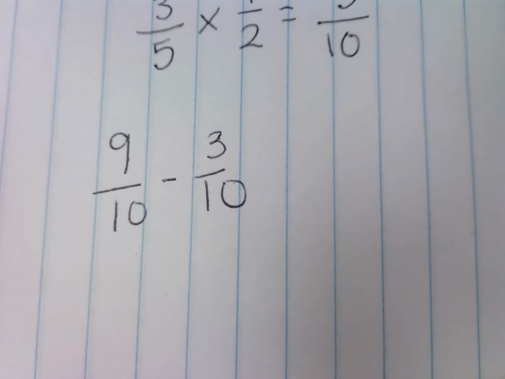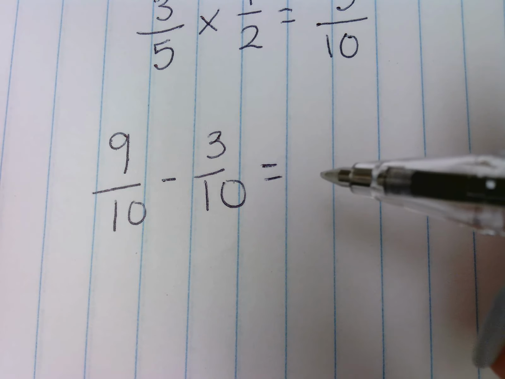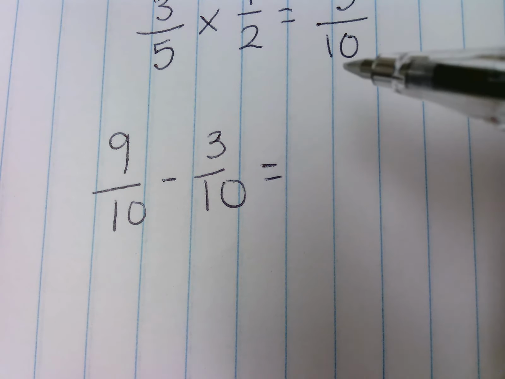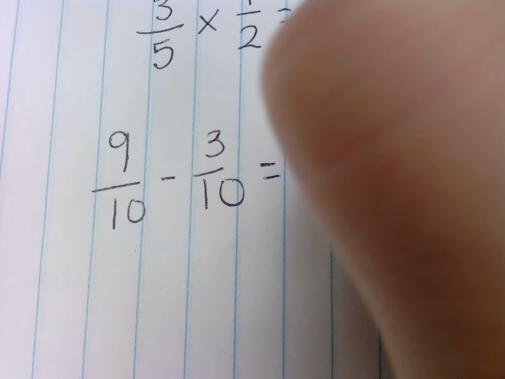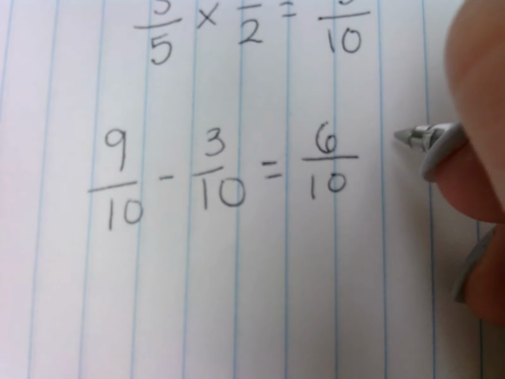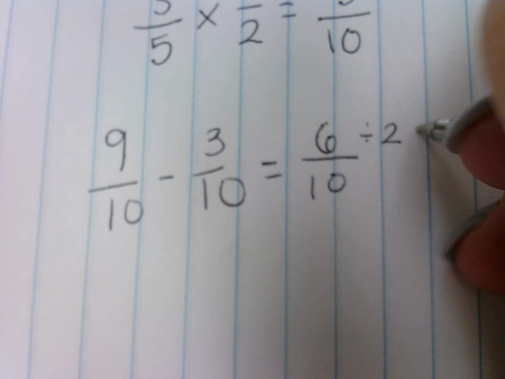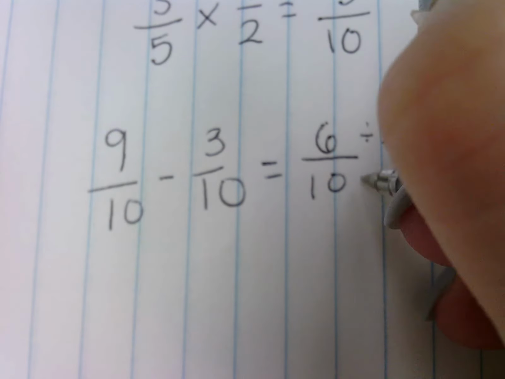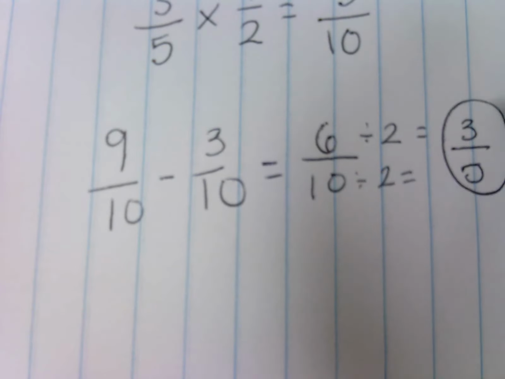Our denominators are the same, so we can go ahead and complete this subtraction problem. 9 minus 3 equals 6. And not 10, so it would be 6/10. I can simplify that down further. So 6 divided by 2 equals 3. And 10 divided by 2 equals 5. So it's 3/5.